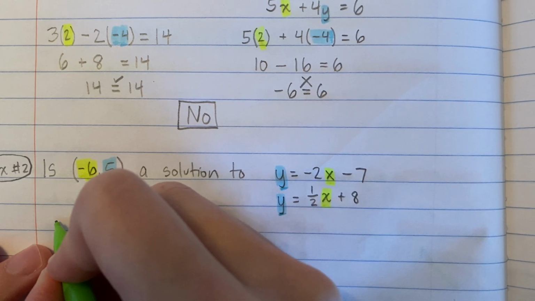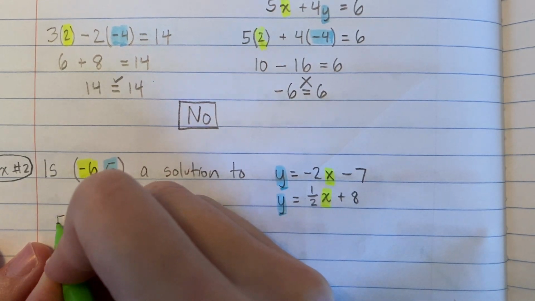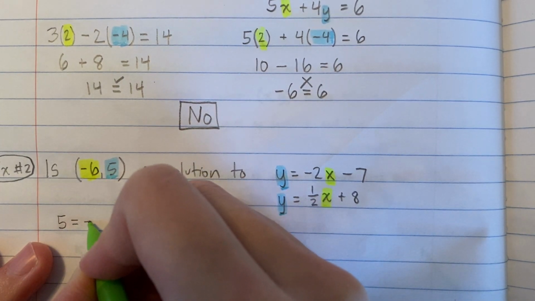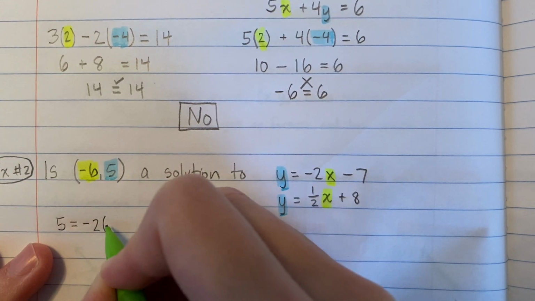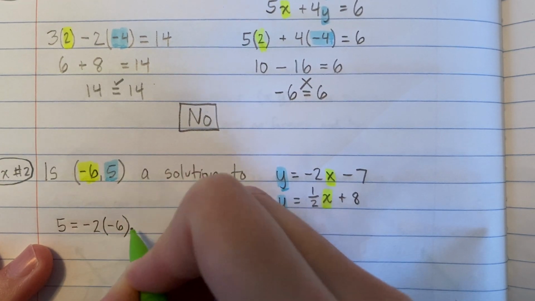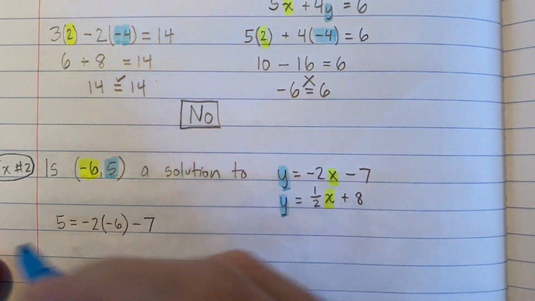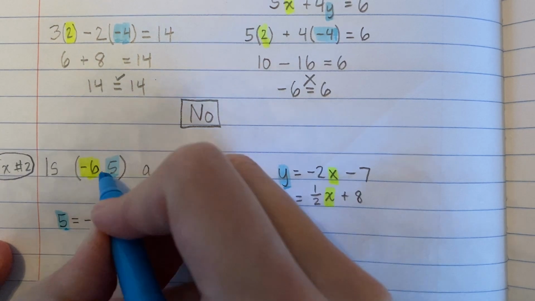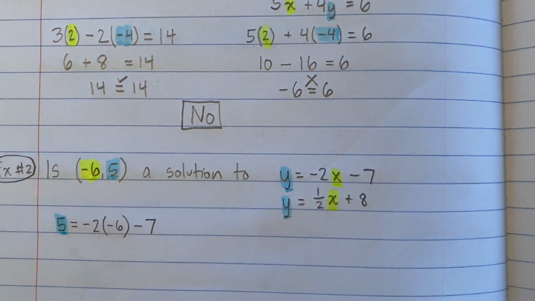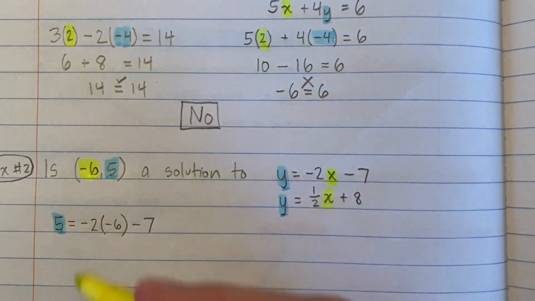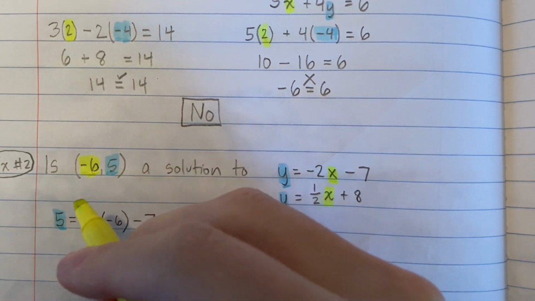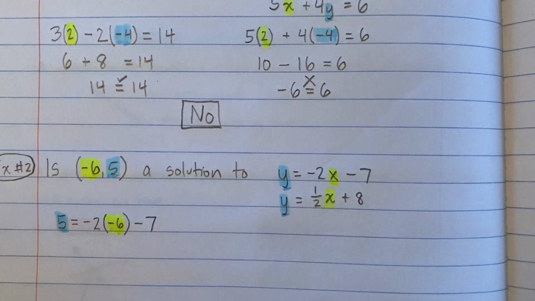So I'm going to do y, that's 5, equals -2 times x minus 7, right? Y. So here's the y in the equation. I plugged in my y value, 5. And then here's the x value in my equation. That's -2 times x. So I put -2 times -6.